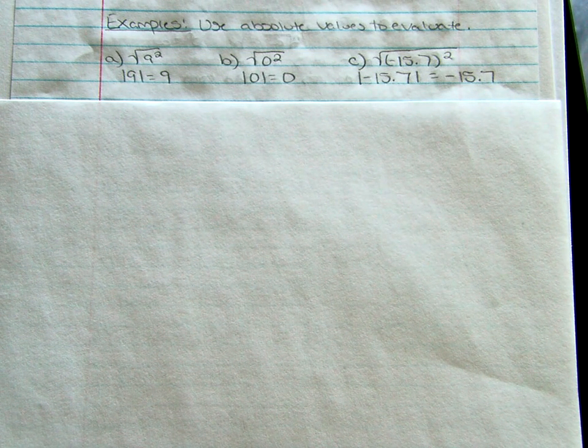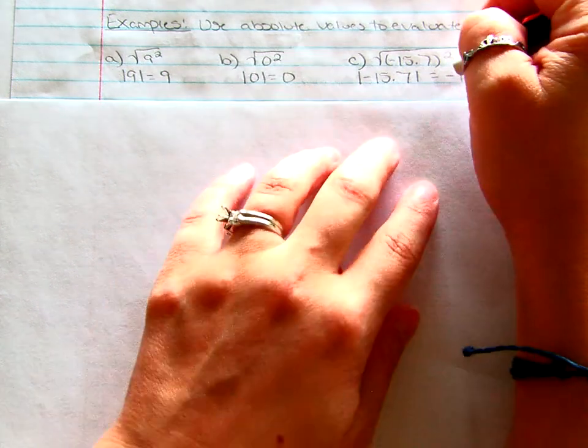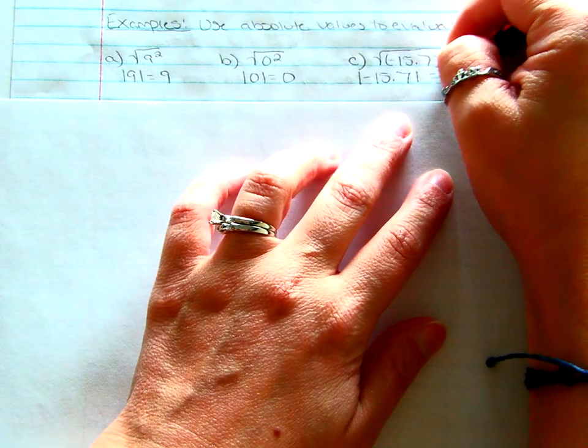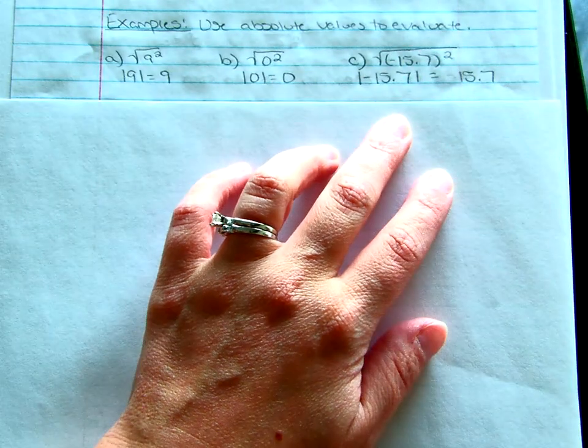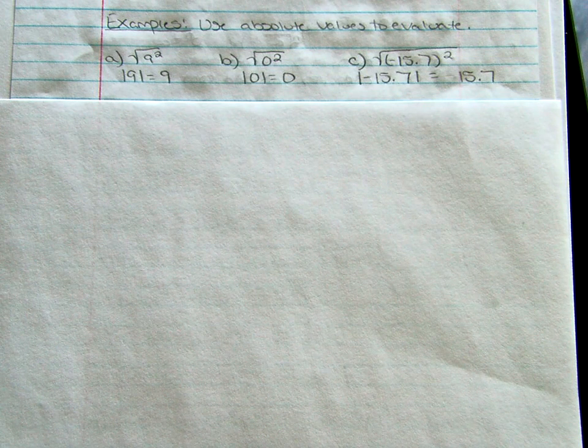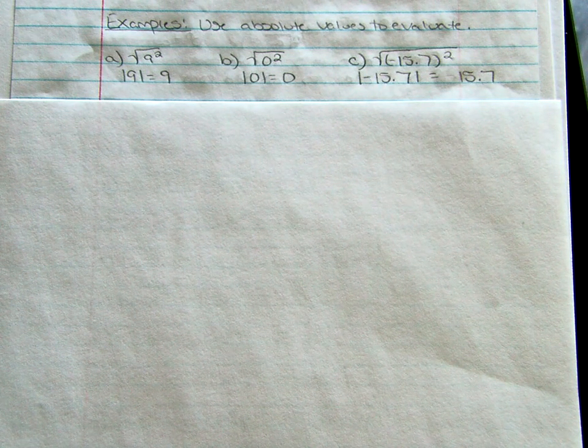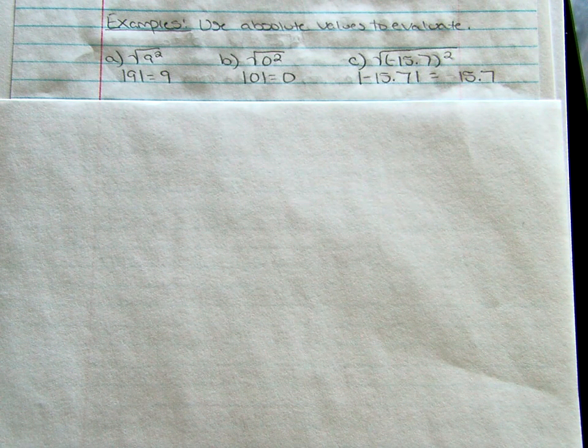Here's where my notes are wrong. My notes are wrong on C. I don't know why I have that negative there. C says the square root of negative 15.7 quantity squared. Well, that means I take the absolute value of negative 15.7. So how far away is negative 15.7 from 0? Well, it's 15.7 units. So in my scanned-in notes, there's a negative there. I guess I was just eager to keep writing the same thing over and over again.